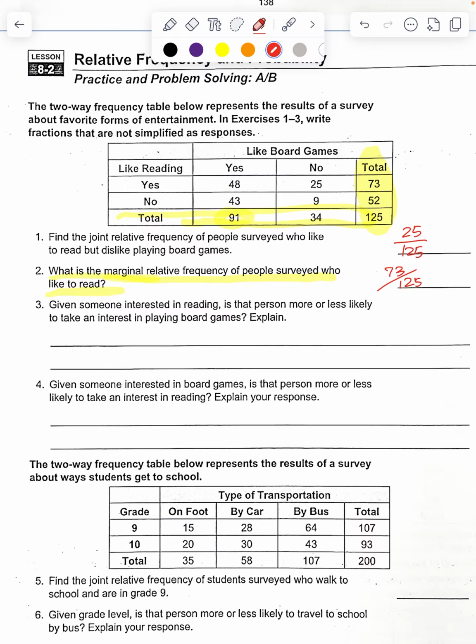Number 3. Given someone interested in reading, is that person more or less likely to take an interest in playing board games? What does this mean? Given someone interested in reading, the people who are interested in reading are how many people? 73.